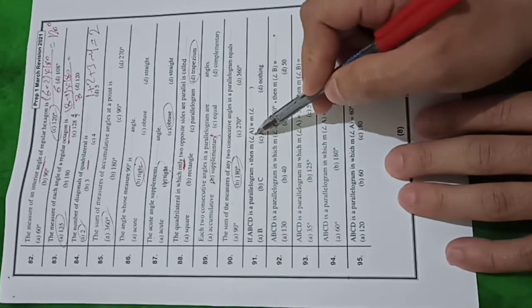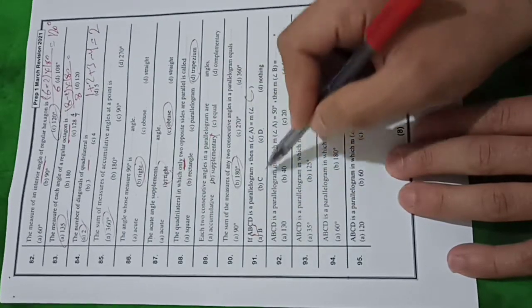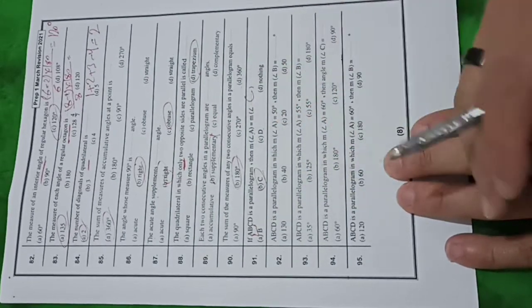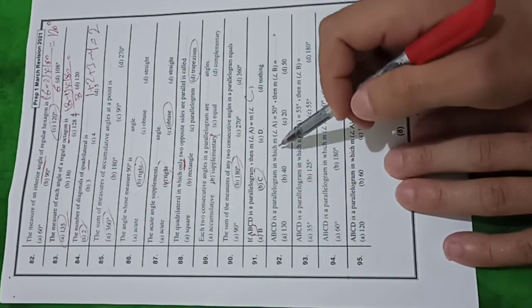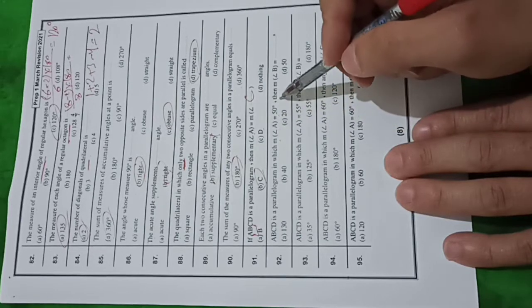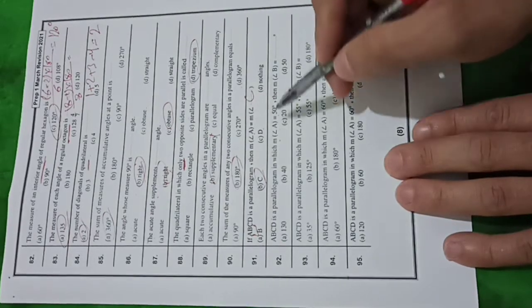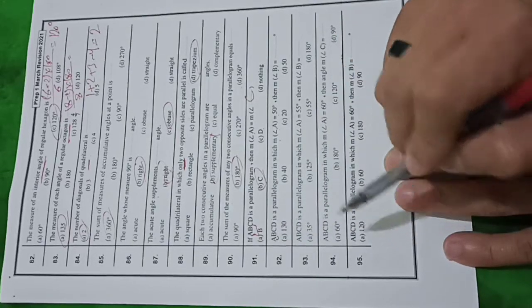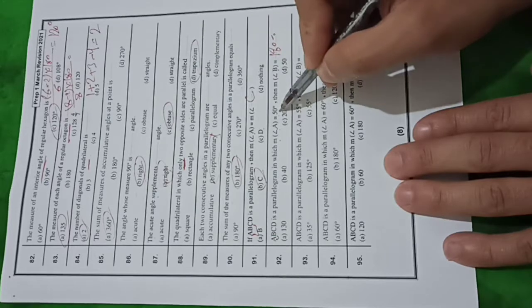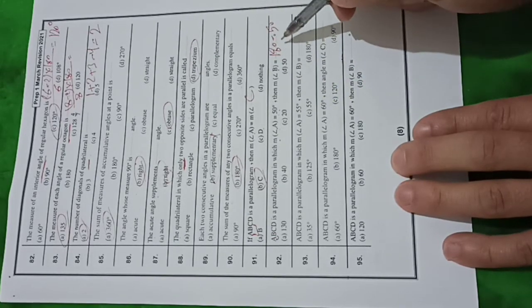ABCD is a parallelogram. The angle opposite to A is C, so angle A equals angle C, and we know in a parallelogram each two opposite angles are equal in measure. ABCD is a parallelogram in which angle A equals 50. Are A and B consecutive? Yes, A and B are consecutive or adjacent angles. So B equals 180 minus the adjacent one, 50, which equals 130.